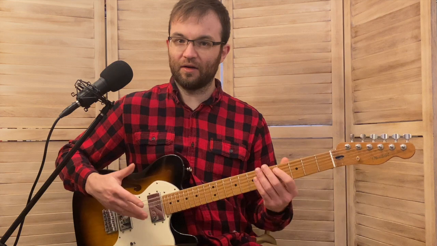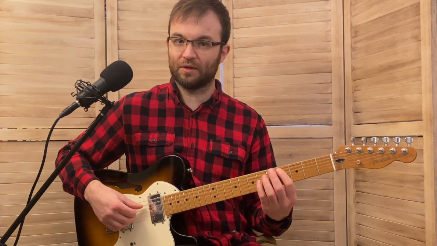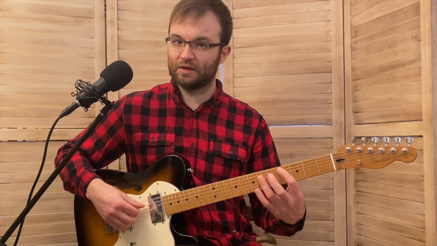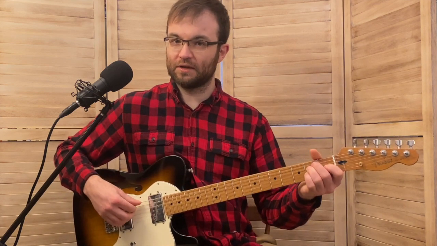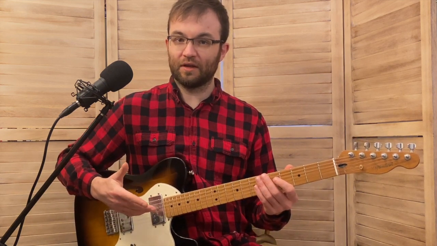So that kind of vaguely resembles some sort of C sharp tonality, I would say, right? Because he's starting on C sharp minor, then he goes to C sharp major, then he goes to E and F sharp, which could be viewed as a chord movement within the key of C sharp.